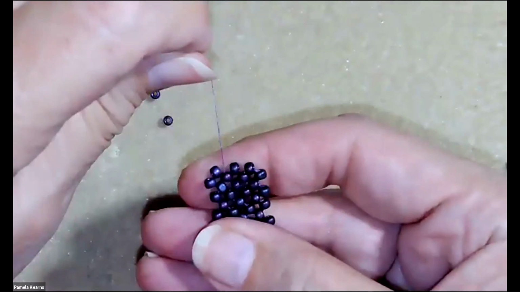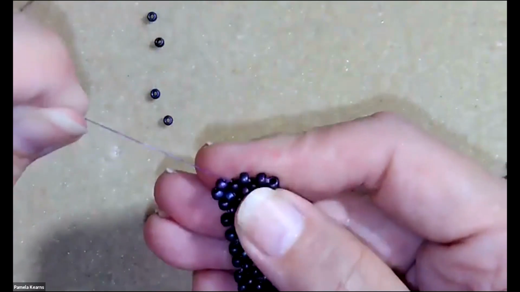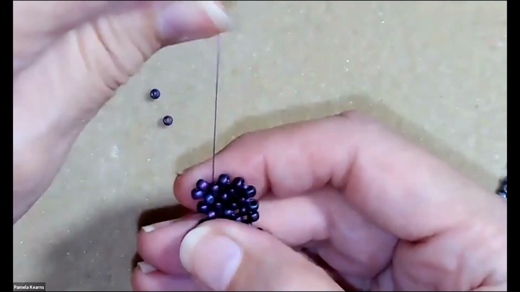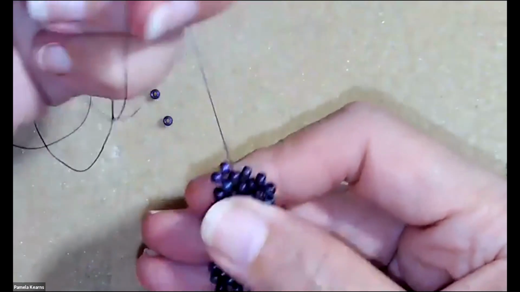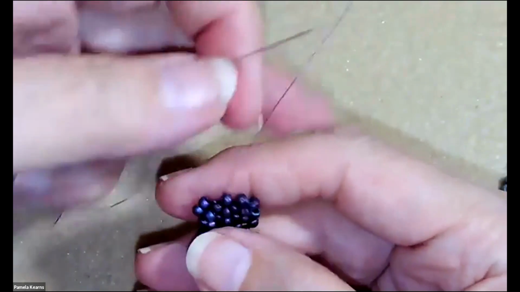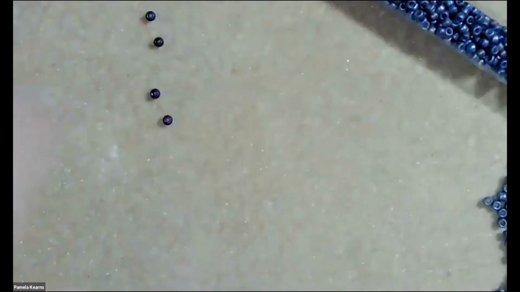And this is where I'm holding it. Make sure that you're pulling in the right direction. My thread is going up. If I pull it to the side, one way or another, it is going to mess up the geometry of it. It catches on everything. There we go.